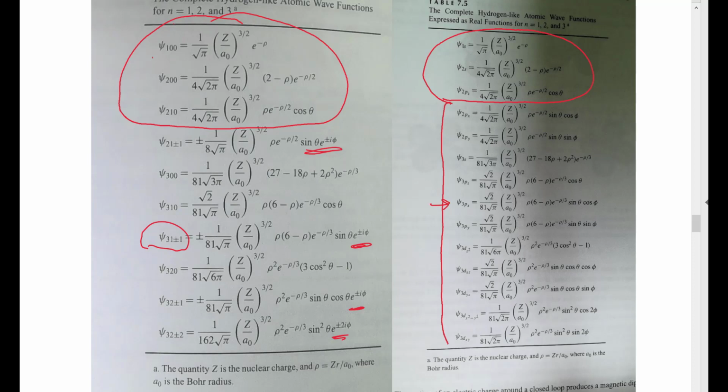Where you see psi 3px or psi 3py, these are the real solutions. Real meaning there is no imaginary component to them, and they've been conveniently selected so that we can see the wave function point in a convenient direction that aligns with the x and the y axes in particular. So let's have a look at those images.